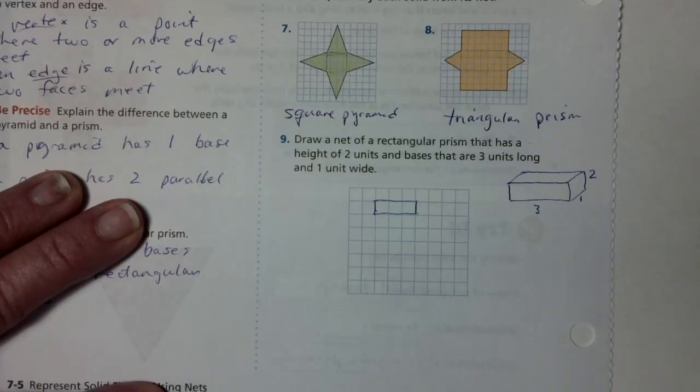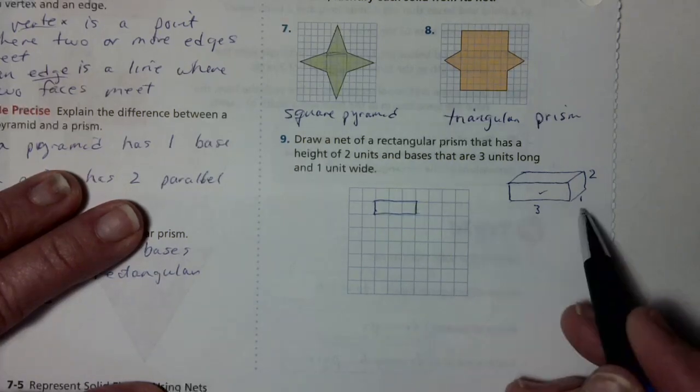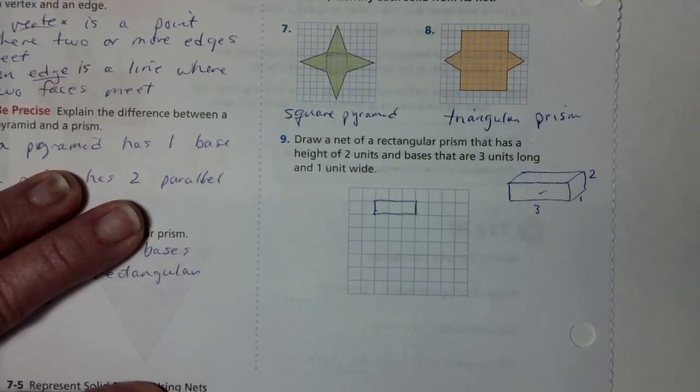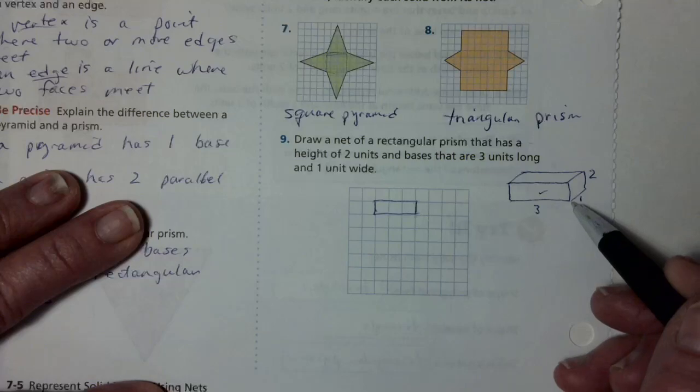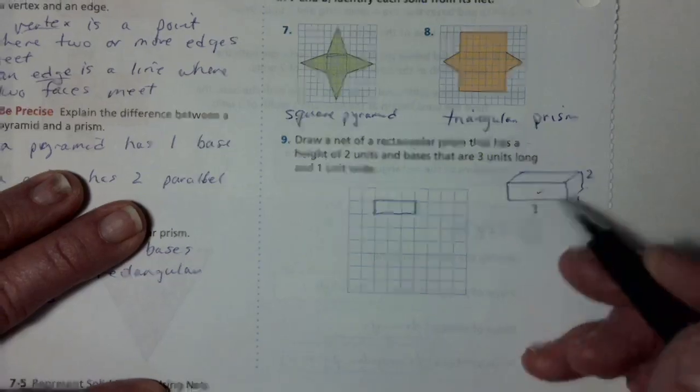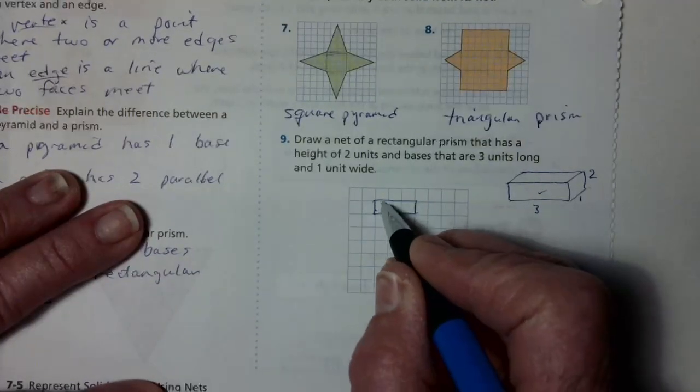I'm going to go around it from the front. I just did that 3 by, oh, that should have been 3 by 2. Oop. So let me stop. The 1 on the bottom is a 1 by 3. So this is the bottom.